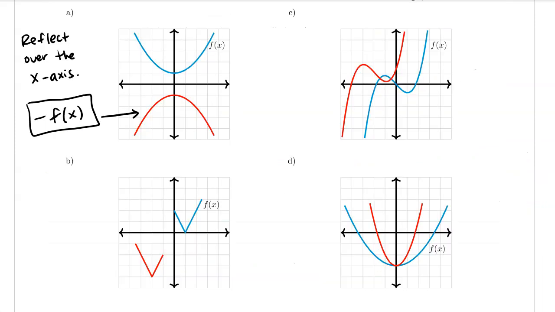Okay, so let's look at part B. One thing you'll notice is that this kind of looks like a check mark, and then to get to the red graph, we have to mirror that. So I'm going to take this graph and mirror it about the y-axis. I'm going to draw it with a dotted or dashed line. That tells us that we have a reflection over the y-axis.